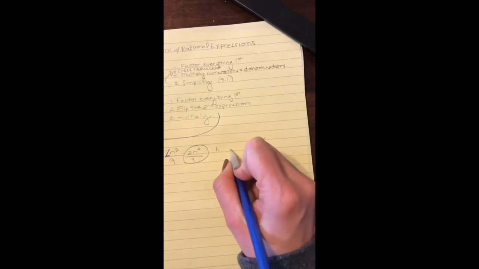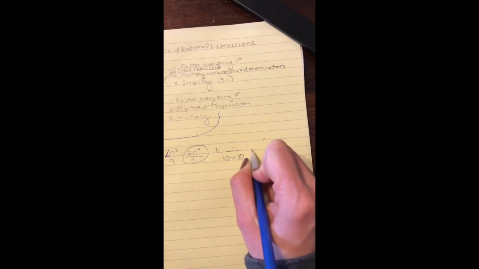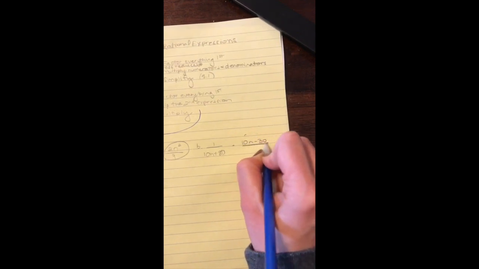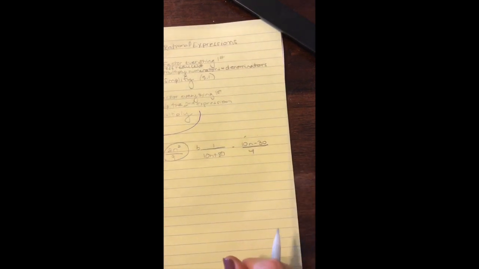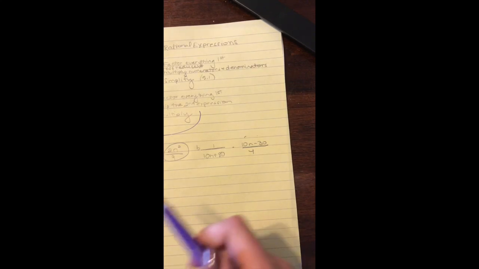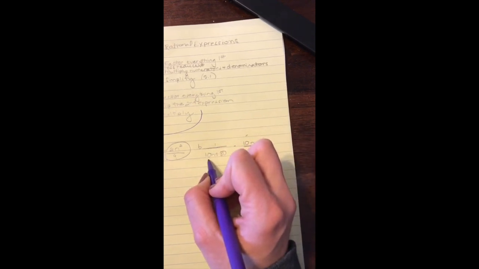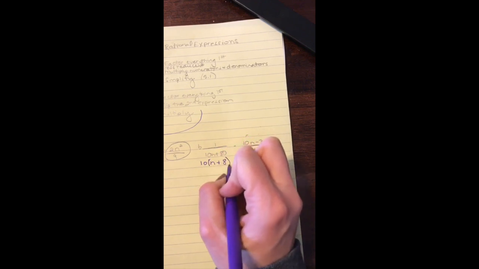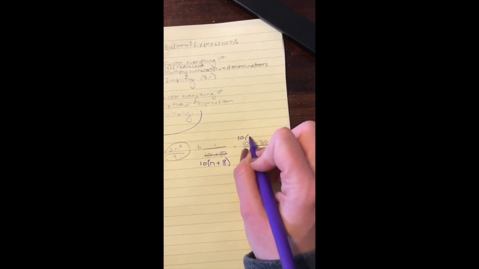Do example B over here to the side. If we have 1 over 10n plus 80 times 10n minus 30 over 4. How do we handle this one? Well, number 1, factor everything first. So this is just like what we do when we're simplifying. So we're going to look at each different piece and see what we can do to factor. In this case, we have a 10 as the GCF. In the numerator here, we also have a 10 as the GCF.